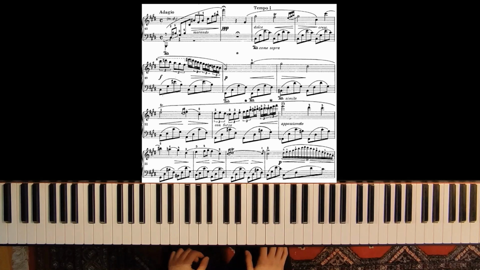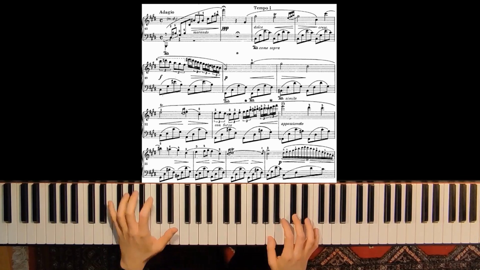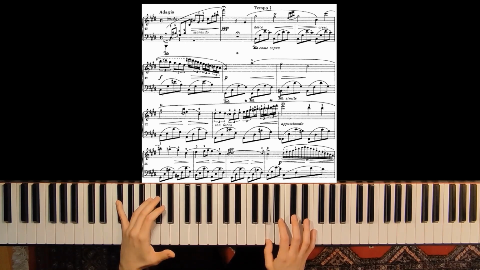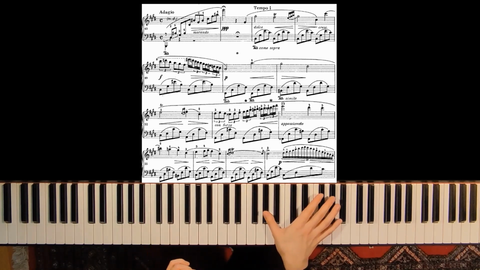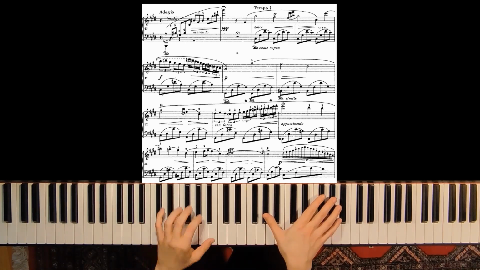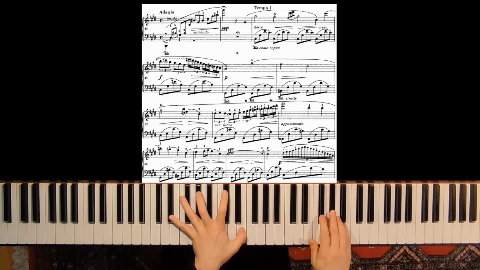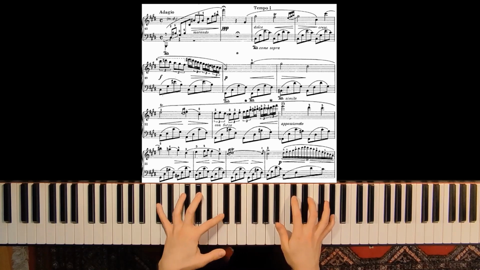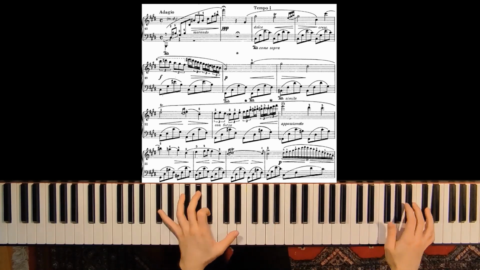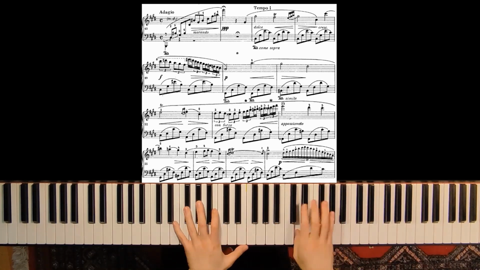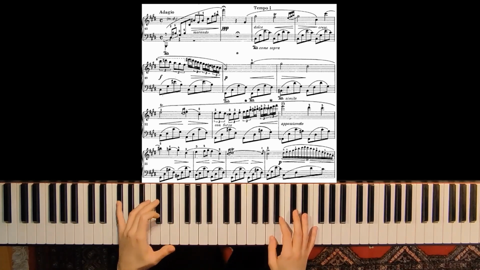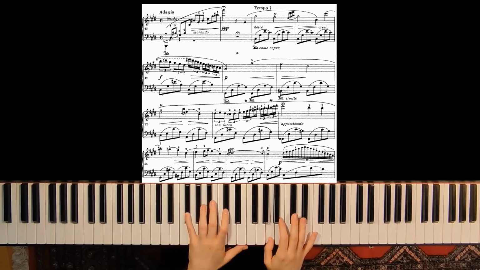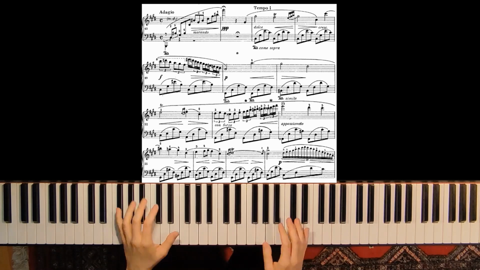So the beginning is very similar, but then when we end, this is measure 50. Let's play again from the recapitulation. So we have piano. First time we had this octave, so now the range is getting bigger.